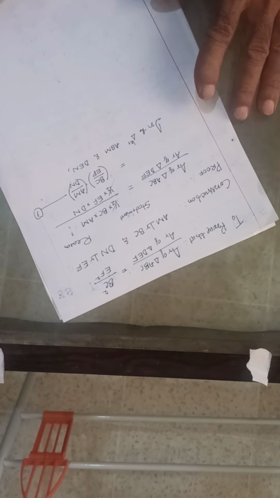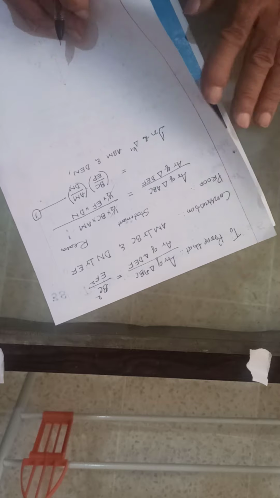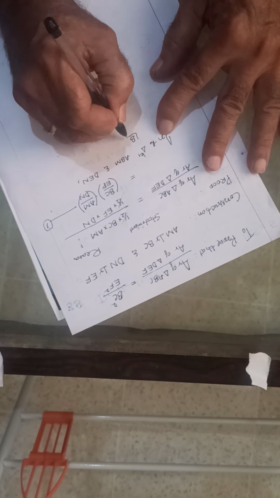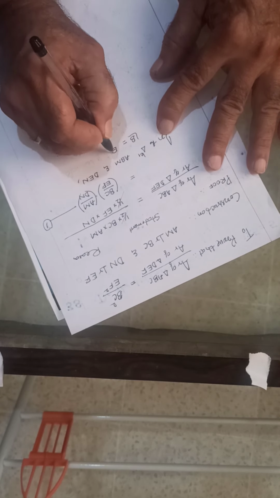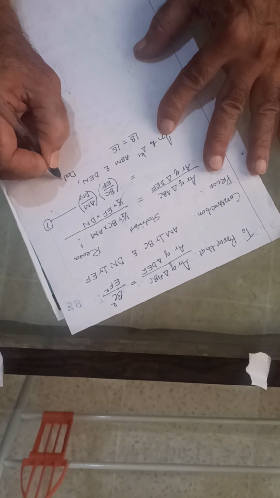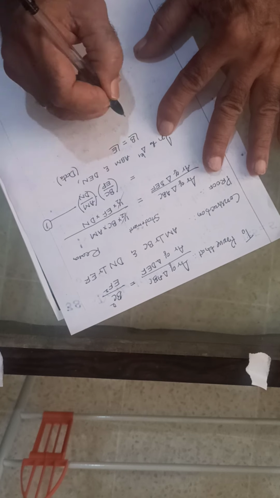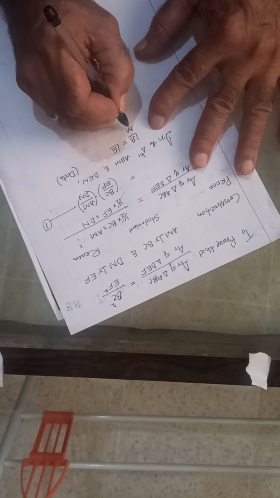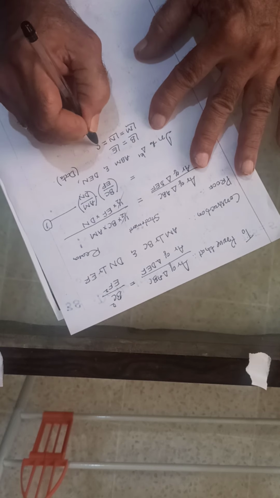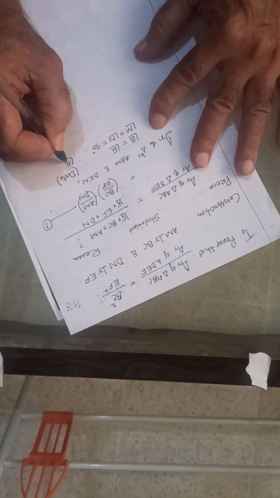In the triangles ABM and DEN, what have you observed? Angle B is equal to angle E, that is data. I have to write the reason: data. And angle M is equal to angle N, each equal to 90 degrees. This is by construction.